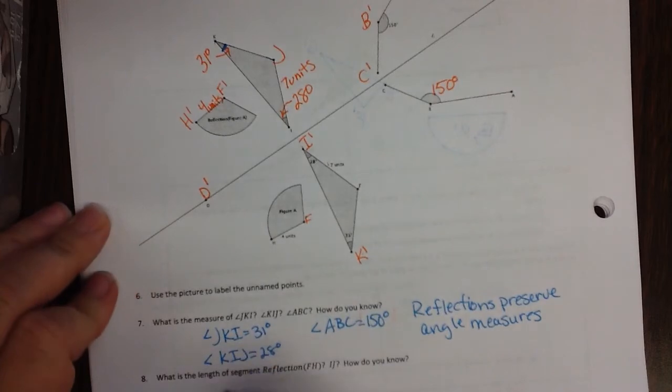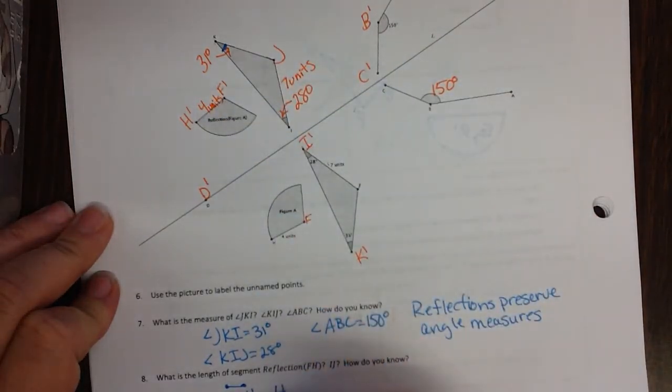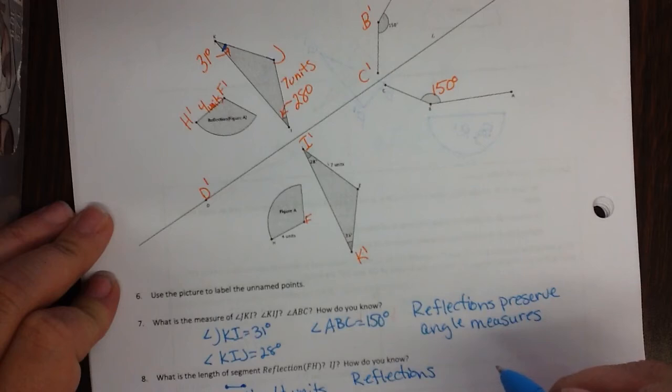So segment F prime, H prime is the 4 units. And we know that because reflections preserve segment lengths.